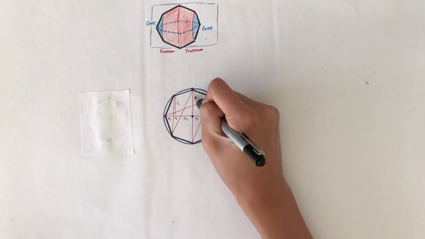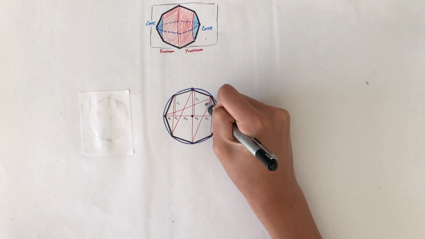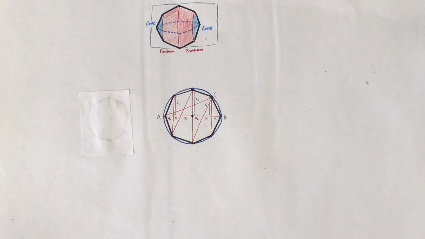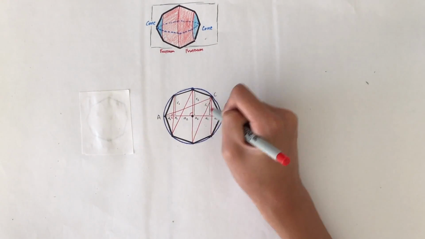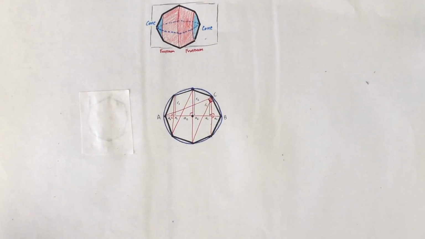I'll also label the radii of the cone R1 and the other radii of the frustrum R2. So I'll label the big right triangle ABC. We should also note that all of the right triangles are similar because their inscribed angles intercept a 45-degree arc.